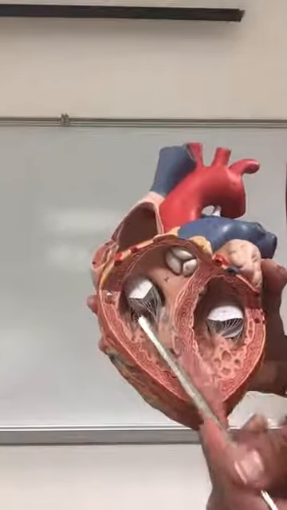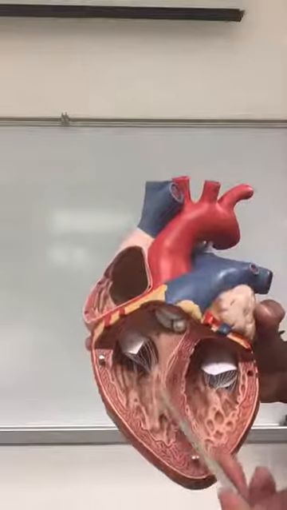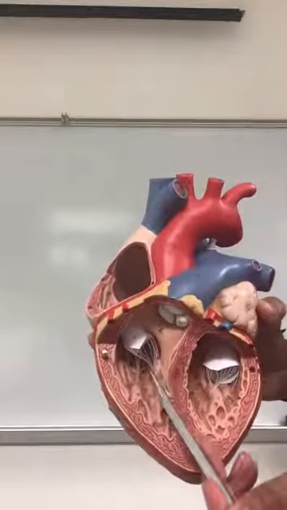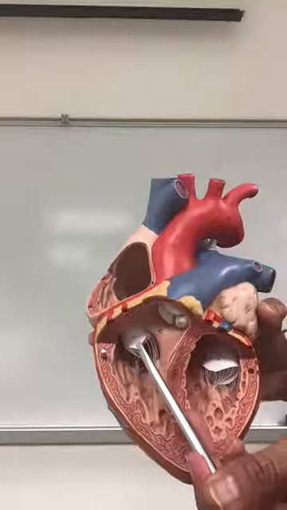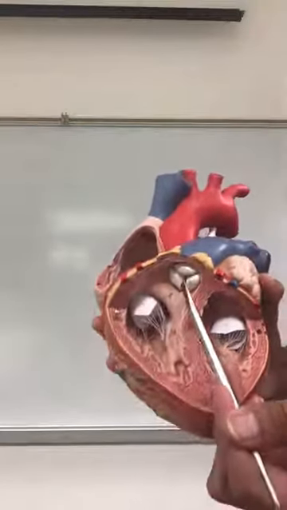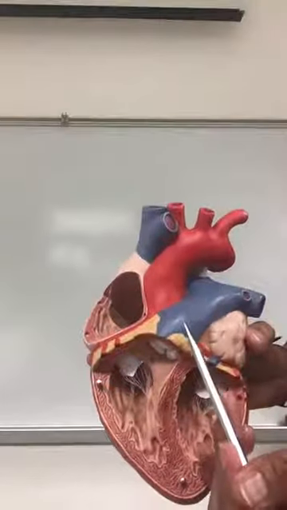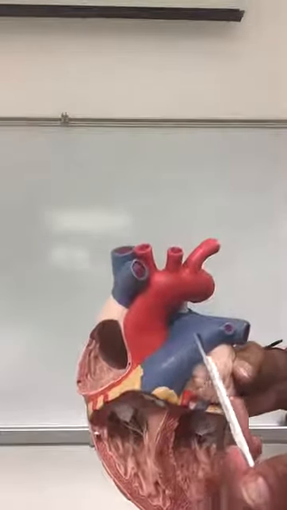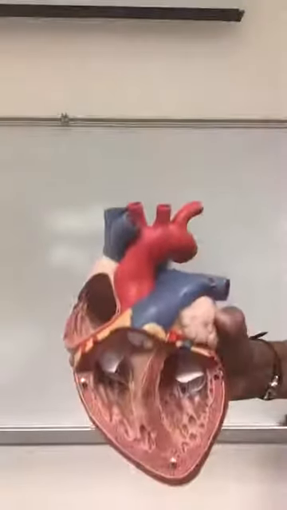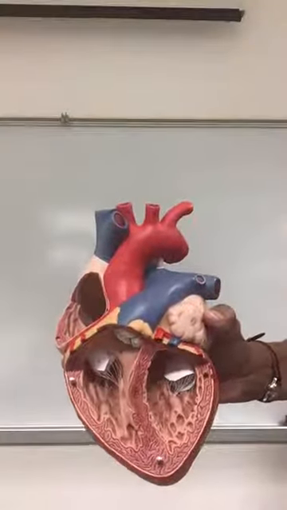From the tricuspid valve, blood will enter the right ventricle, and then the right ventricle contracts. It closes the tricuspid valve and opens this valve. This is the pulmonary valve. Blood is then pushed into the pulmonary trunk, the left and the right pulmonary artery, and then blood enters the lungs where it gains oxygen.